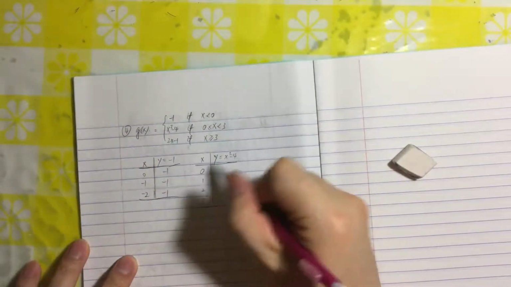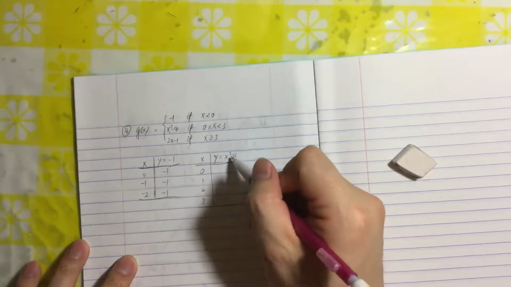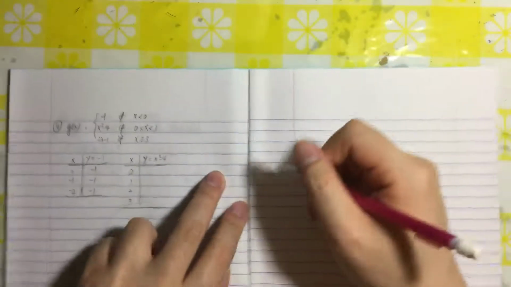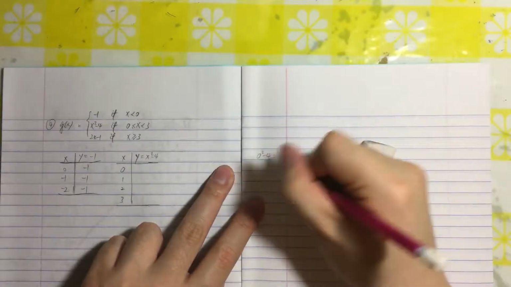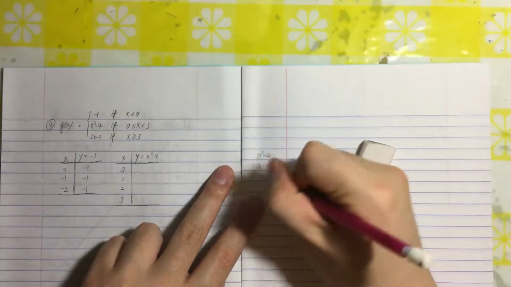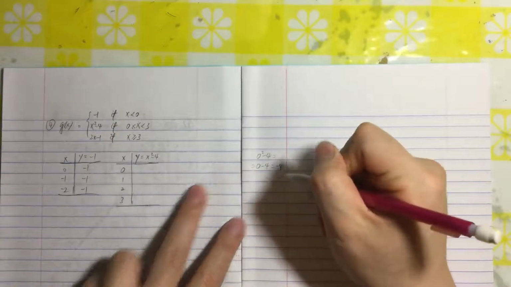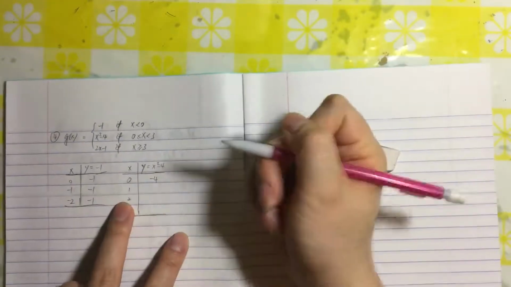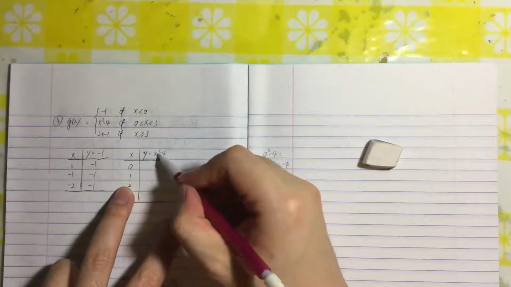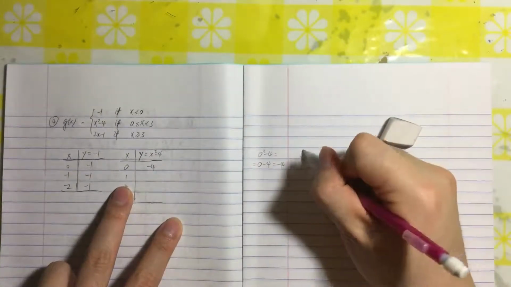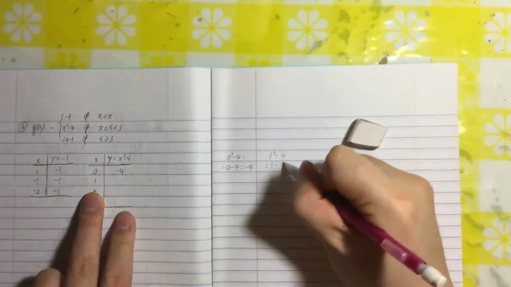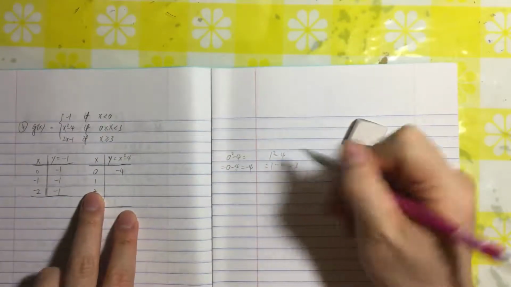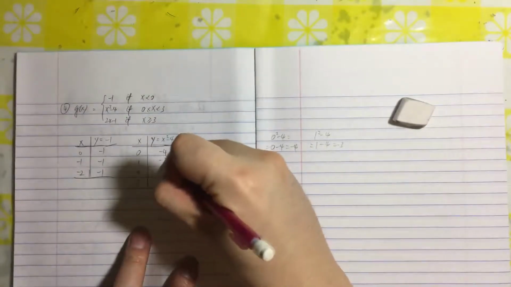Then plug each x into the function. If I plug in 0, I get 0 squared minus 4. 0 squared is 0. 0 minus 4 is -4. If I plug in 0, I get -4. If I plug in 1 for x, I get 1 squared minus 4. 1 squared is 1. 1 minus 4 is -3. So if I plug in 1, I get -3.